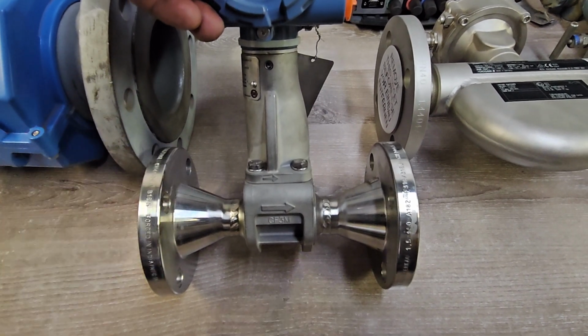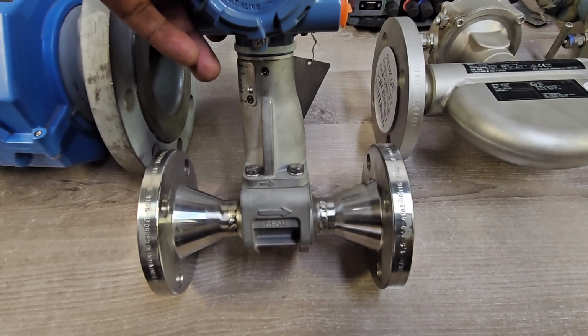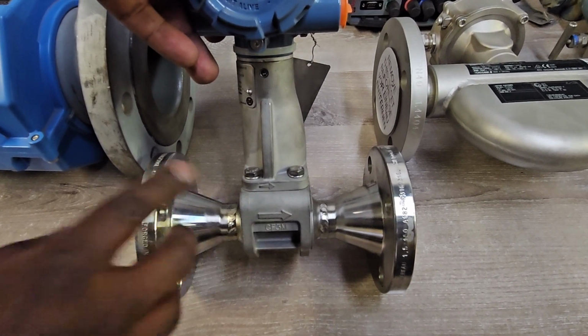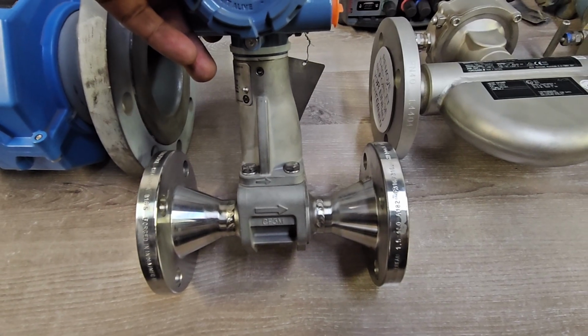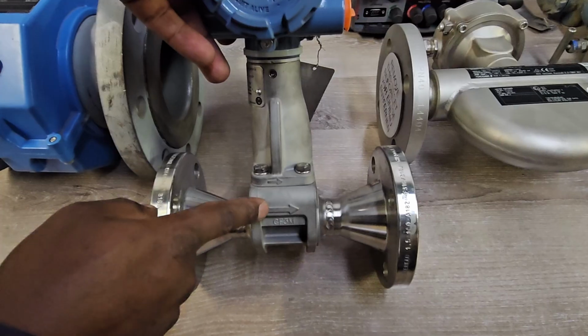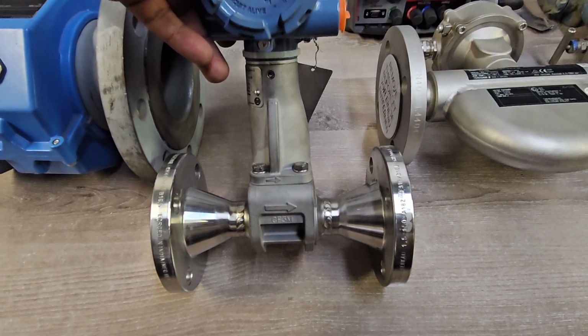The same way on the Magflow and in fact any other flow meter, you'll get this arrow. It just helps you to know the direction of flow, so that when you connect it, if your material is flowing from this side to that side, you make sure you connect it this way, not the other way. Otherwise, you're not going to be getting the correct readings. Okay.